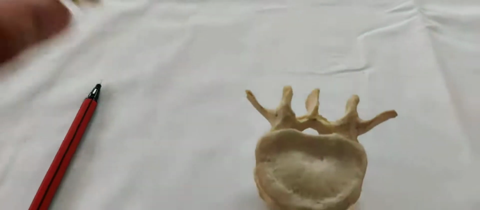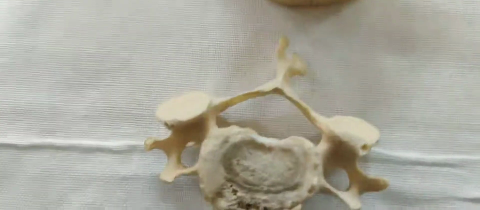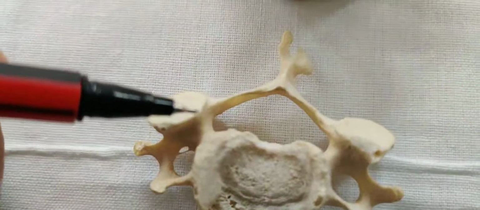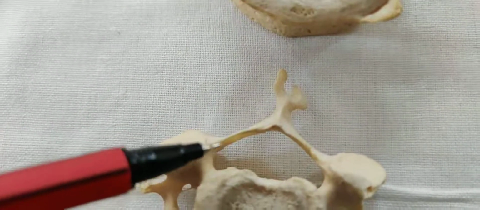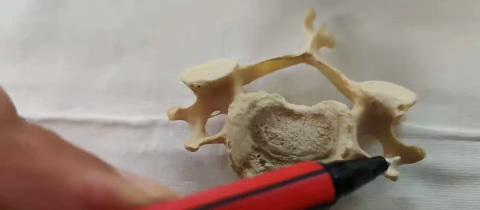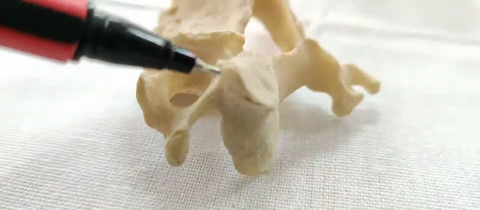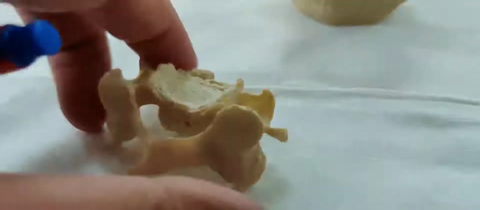If I pick up a cervical vertebra also, we will see that this is the body. Then from the body, these are the pedicles extending posteriorly and laterally. These are the laminae extending posteriorly and medially. This is the spinous process, this is the transverse process. Then on the lateral view we can see that this is the superior articular process and this is the inferior articular process on the other side also.